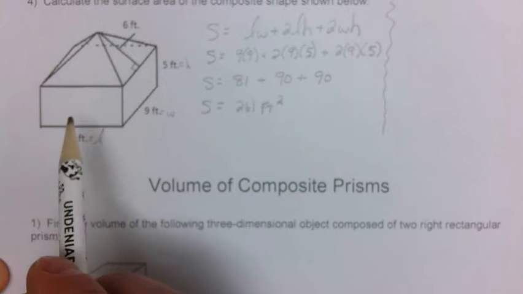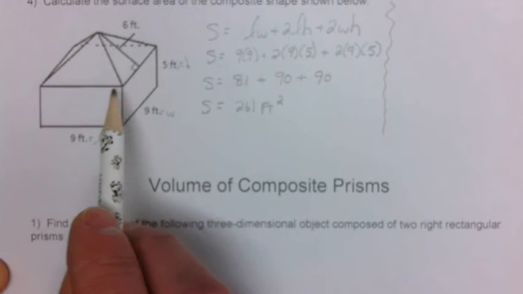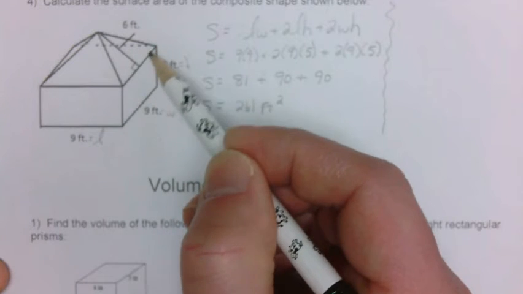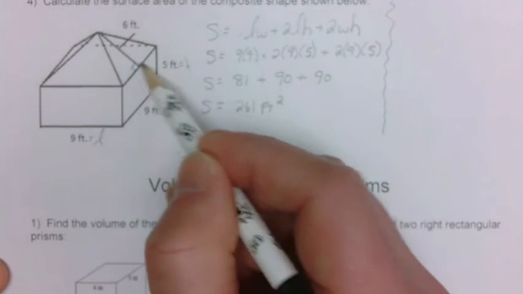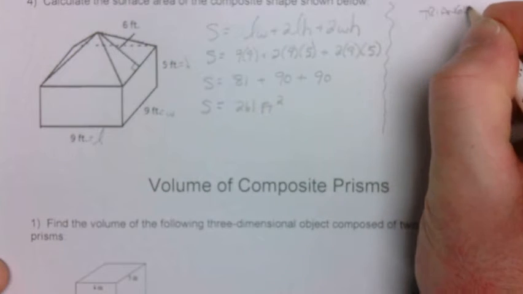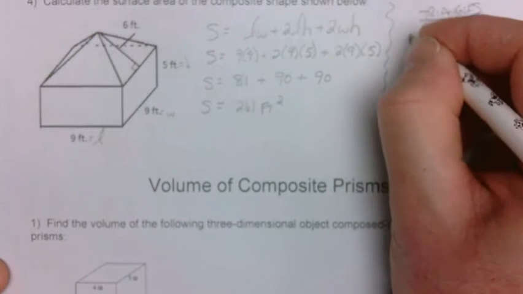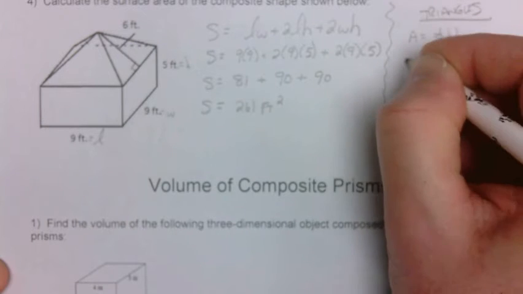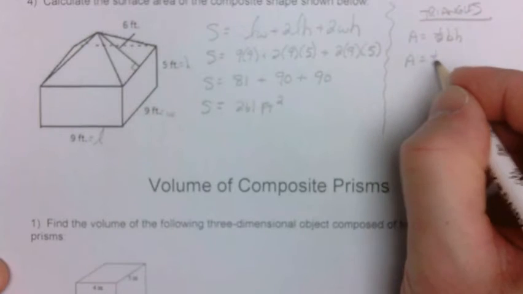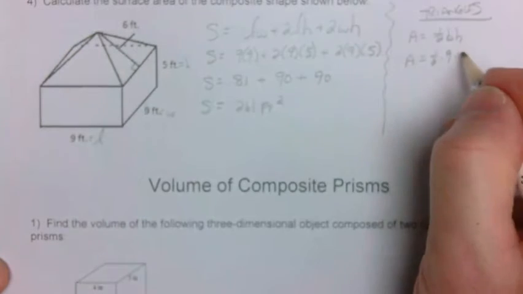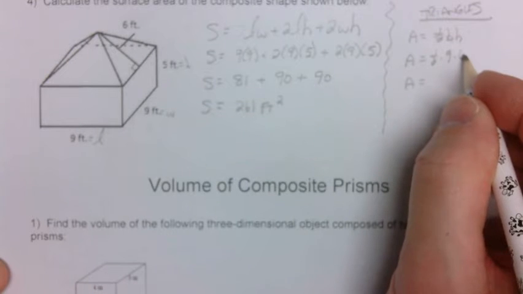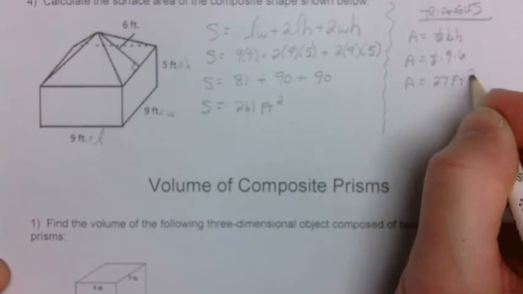All of the triangles are congruent because we can see here, this distance is 9 feet, and this distance is 9 feet as well. So they share the same base, and their height is the same as well. That's 6 feet. So let's find the area of the triangles now. We're going to do area equals 1/2 base times height. The bases are 9 feet. 1/2 times 9 times the heights are 6 feet. Well, I know 9 times 6 is 54, and half of that is 27 square feet.